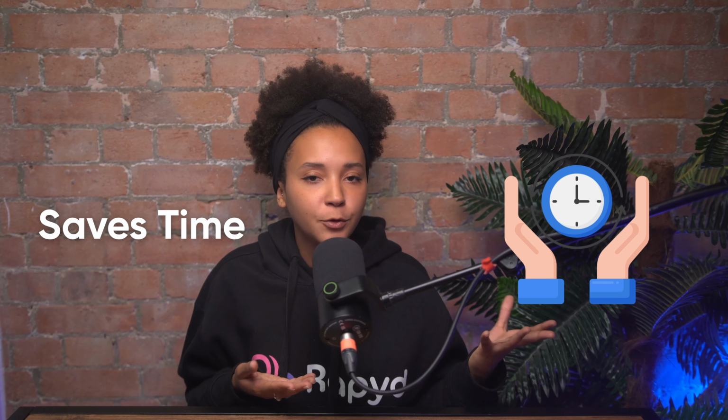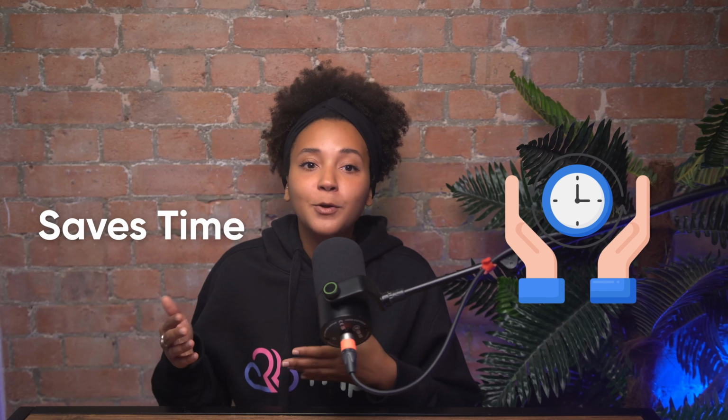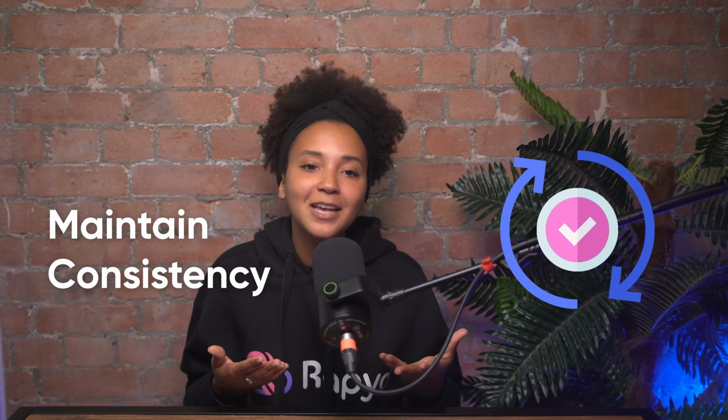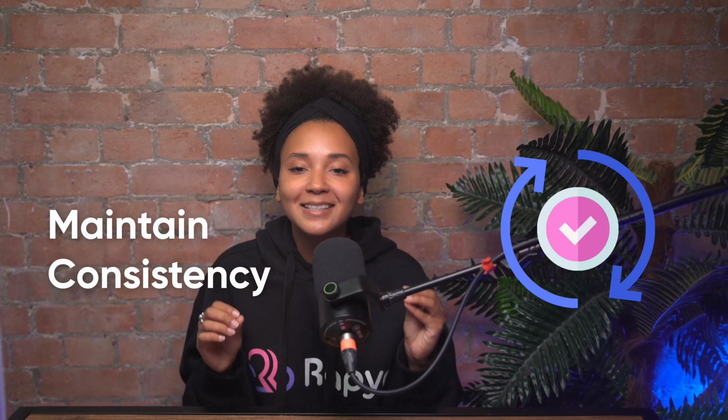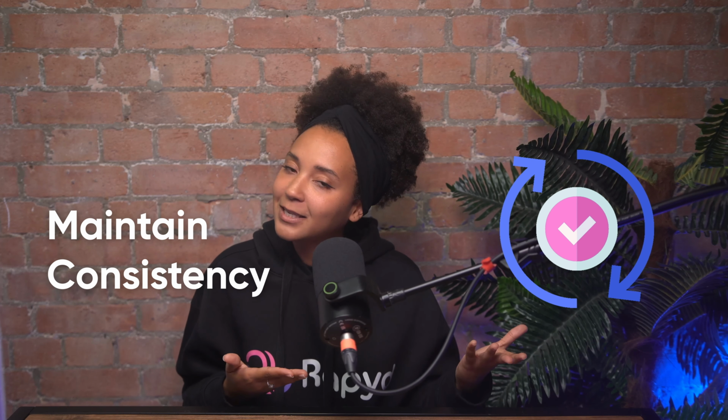Scheduling posts comes with some awesome benefits. First off, it saves you time by allowing you to batch your content creation. You can plan your content calendar in advance and ensure your postings go live exactly when you want them to, even if you're not online. Plus, scheduling helps you maintain consistency, which is key to keeping your audience engaged and improving your SEO.